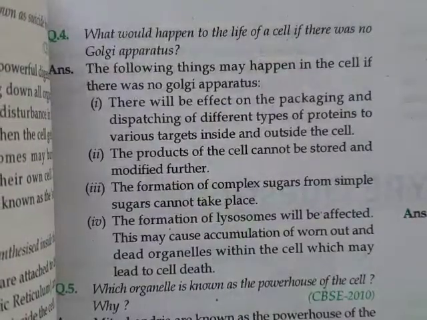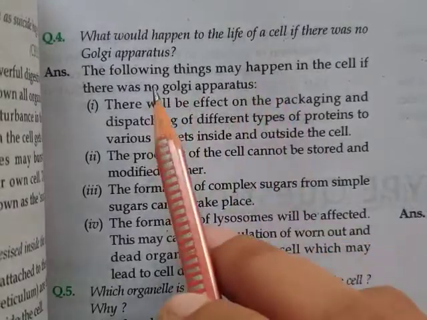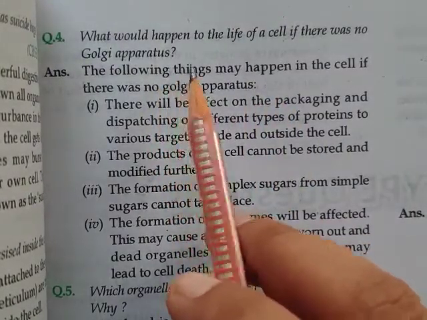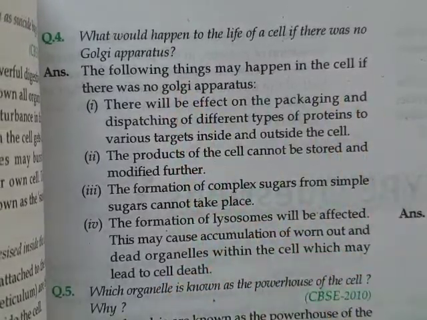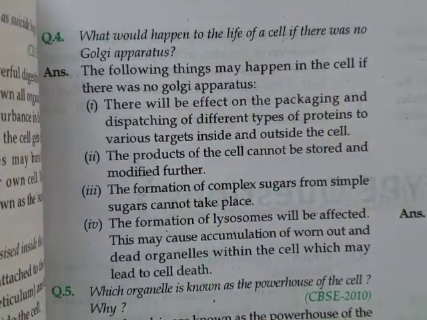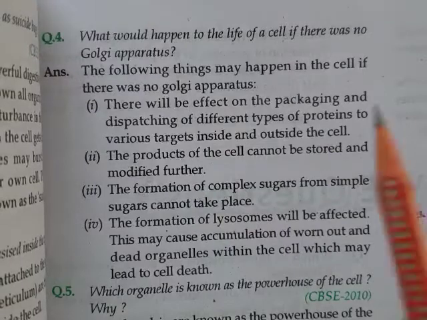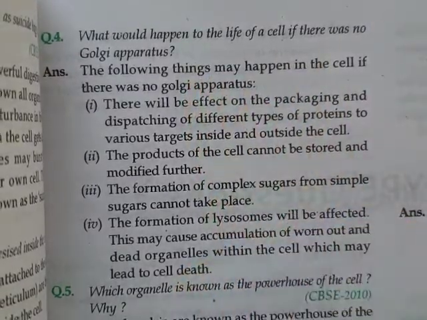Next is the question, what would happen to the life of cell if there was no Golgi apparatus? अगर Golgi apparatus नहीं होगा तो क्या होगा? I explained in the chapter that Golgi apparatus helps in the packaging and dispatching of the material made by the endoplasmic reticulum. अगर Golgi apparatus नहीं होगा तो वो dispatching और packaging of the material भी नहीं हो पाएगा. इसके अलावा Golgi apparatus helps in the formation of lysosomes. If Golgi apparatus were not present in the cell then lysosomes will not be formed.